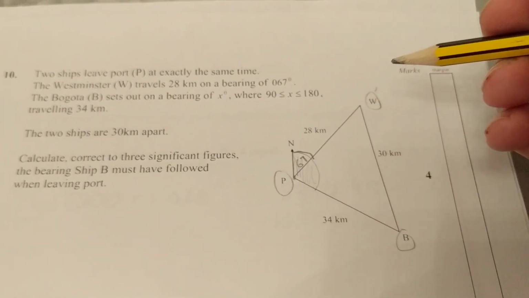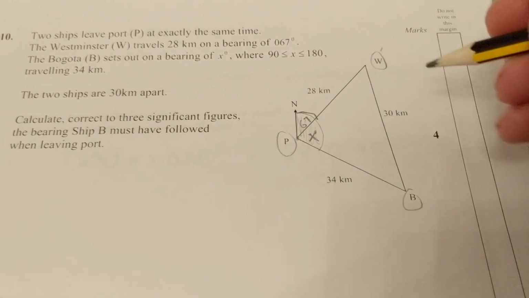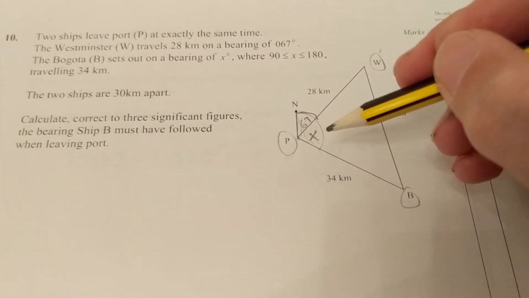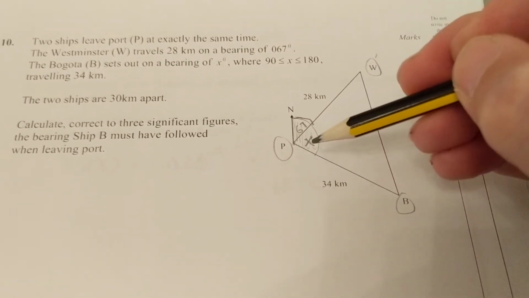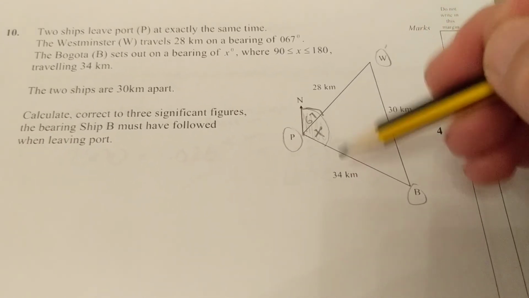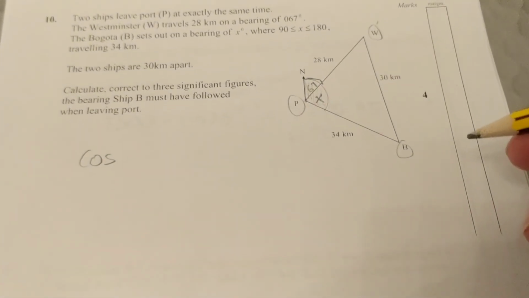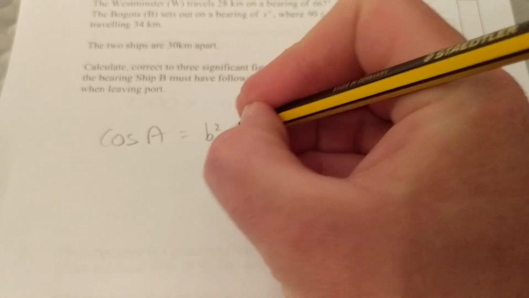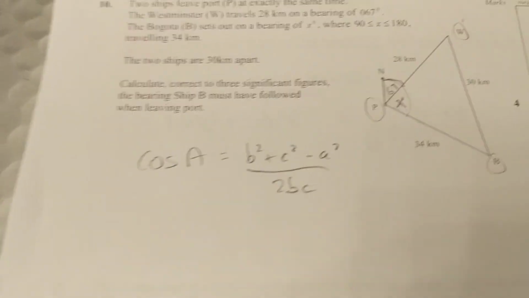Okay, so the way we were going to do this here, because we know 3 sides in a triangle, if we can work out this angle here, then the bearing's basically just those 2 angles together. Alright, so that angle we want to find out. I've got the 2 sides round about it. That angle's between the 2 sides. So it's going to be a cosine rule for an angle. Cosine rule for an angle is cos A equals b squared plus c squared minus a squared over 2bc. I'll write that out. So that's cosine rule for an angle.